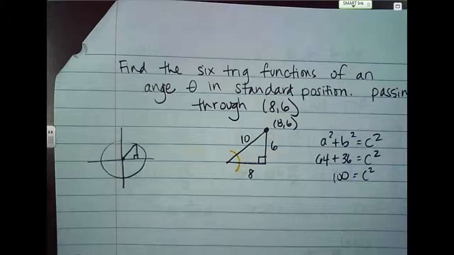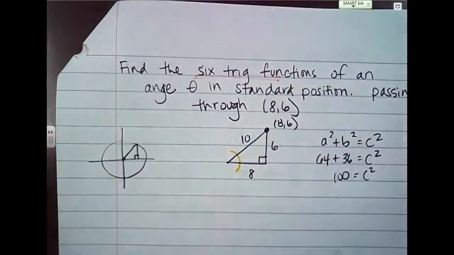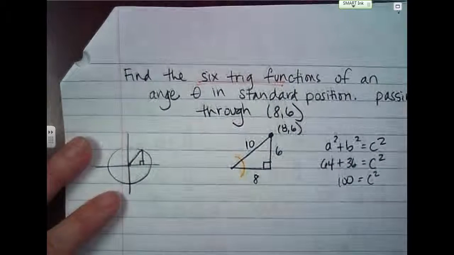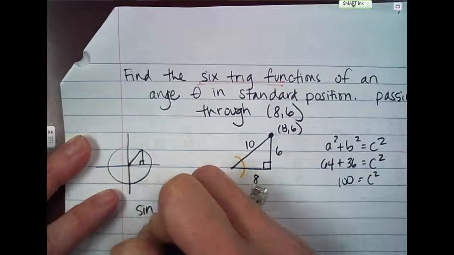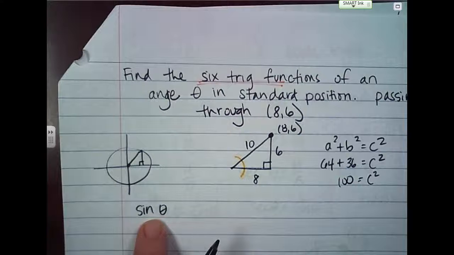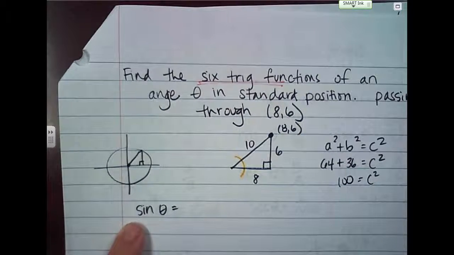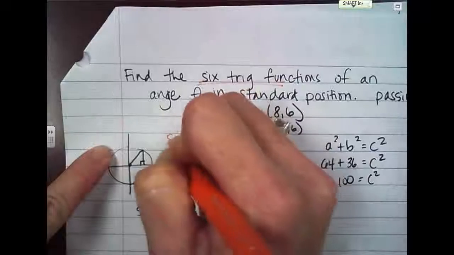Now the question was, find the 6 trig functions. So I'm going to find the 6 trig functions. That's the sine, cosine, tangent. We start then with sine of theta. I don't know what theta is. I don't know my angle. They didn't give me a degree. They didn't say sine of 30 or sine of 45. So we'll call it theta. That's this yellow mark. And then remember, we're going to use SOHCAHTOA.